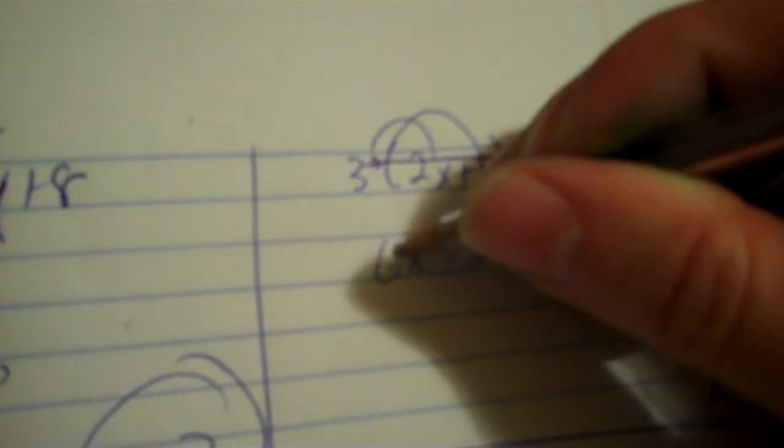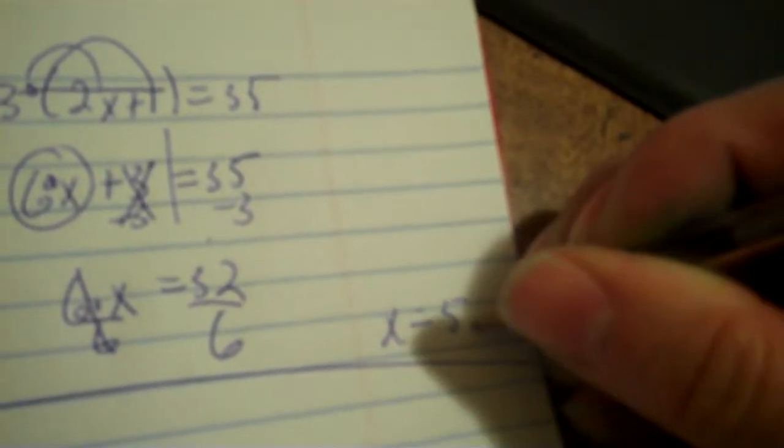The multiplier is a 6, so we got plus 3, so minus 3 minus 3. It's going to give us 32. Divide by 6. 32 divided by 6, you can round that to 5.3, since I don't know how to type repeating bars on the document. Okay, and we move along.